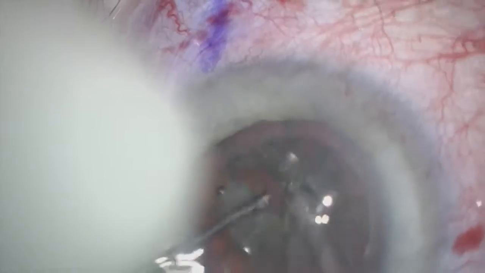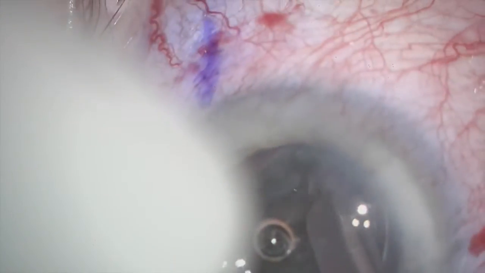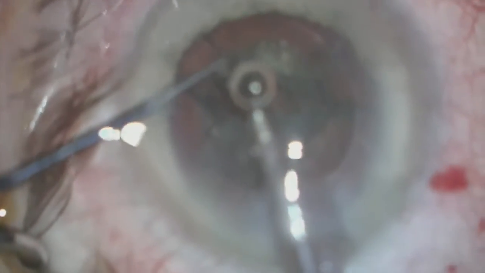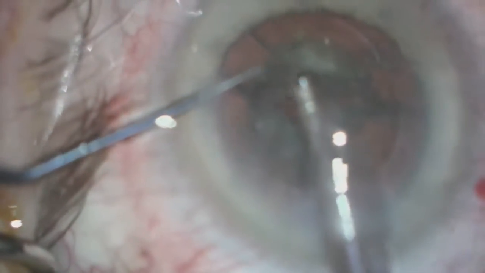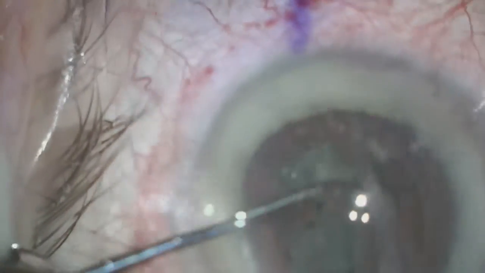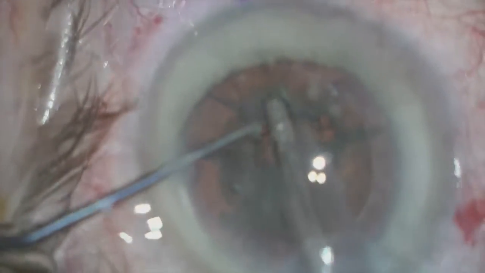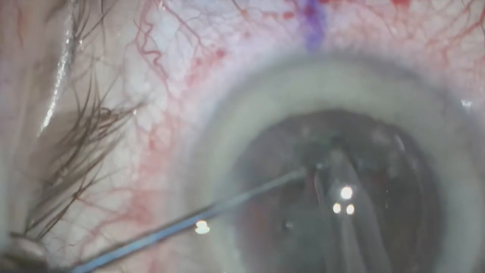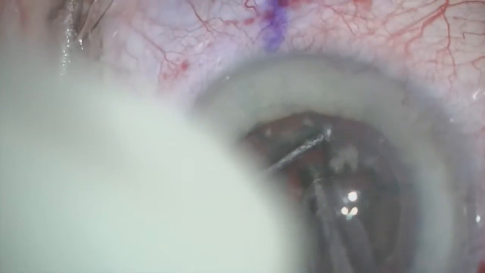This nucleus was very soft since it had already been fragmented by the femtosecond laser. The majority of what was used during this case is irrigation and aspiration. Very little phacoemulsification power was used, and the lens came out of the bag successfully.